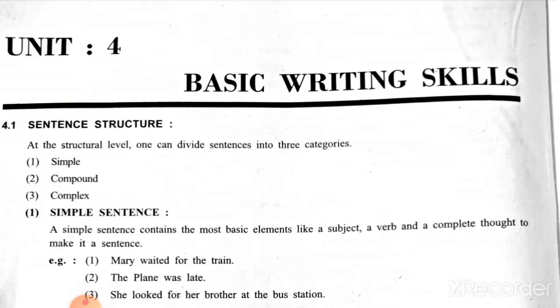Okay, there are 3 categories in sentence structure. First is simple, another is compound, and next one is complex. When we are talking about sentences, there are 3 categories.